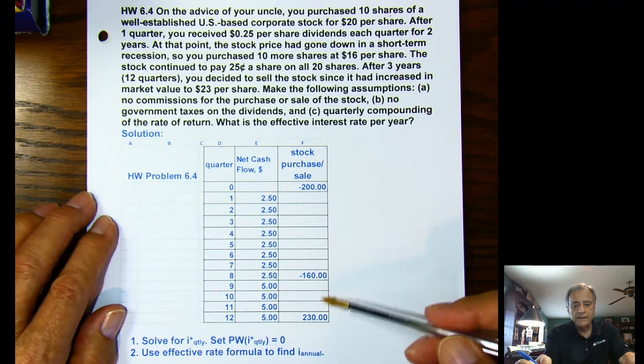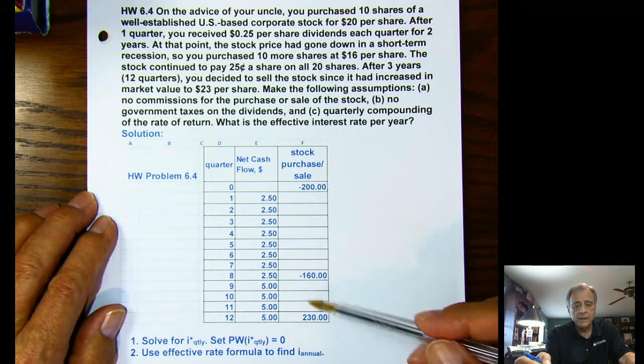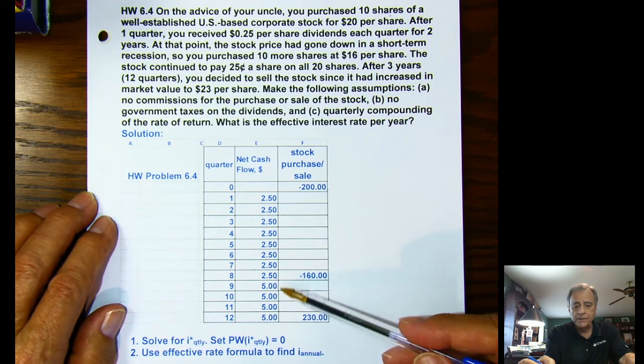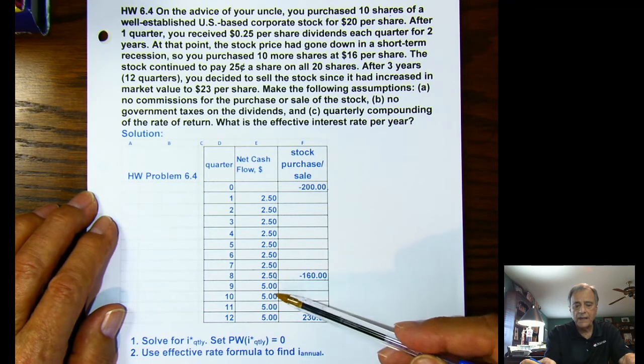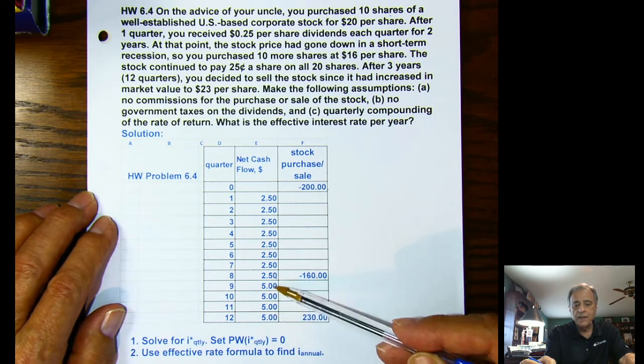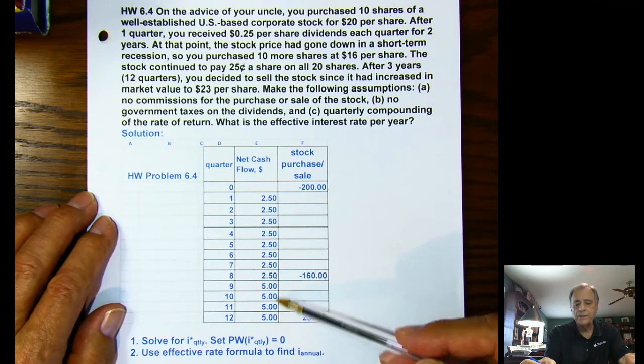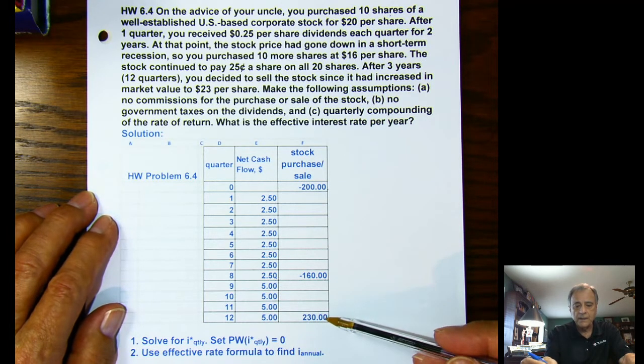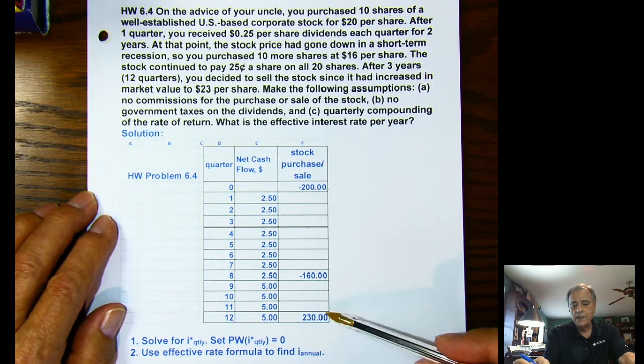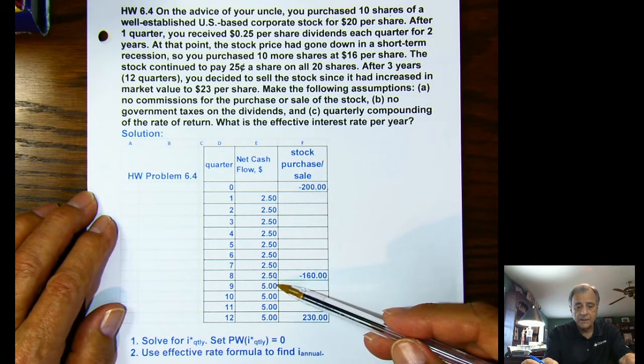And then finally, at the end of the third year, I continued to receive dividends during the third year. That's quarters 9, 10, 11, and 12. But I'm receiving the 25-cent dividend on 20 shares now, so I get $5 a quarter.